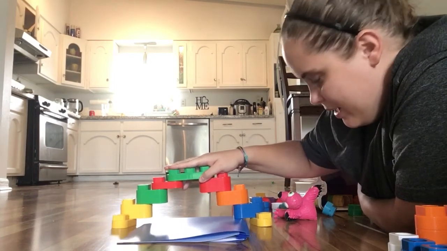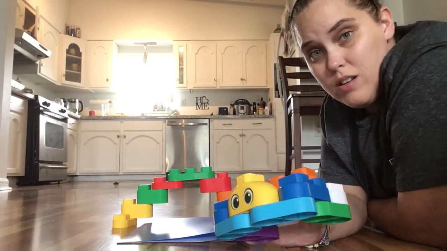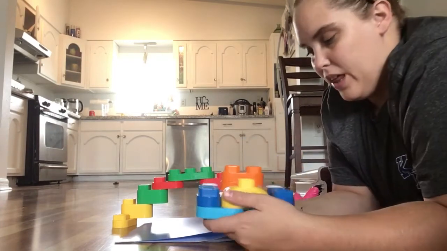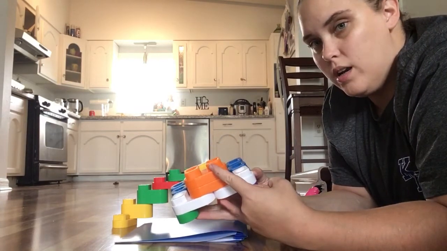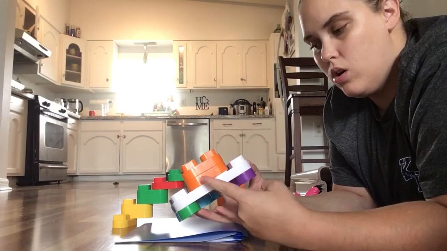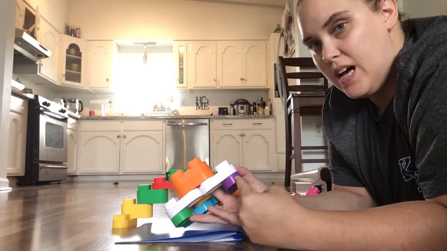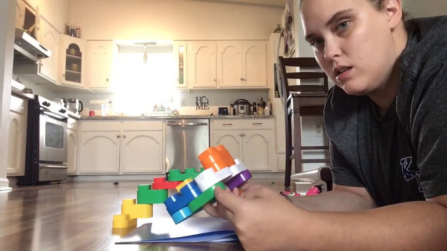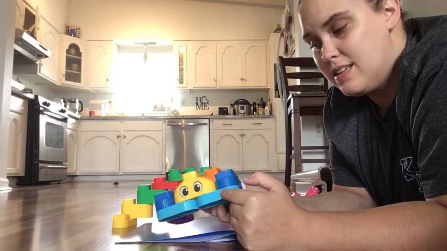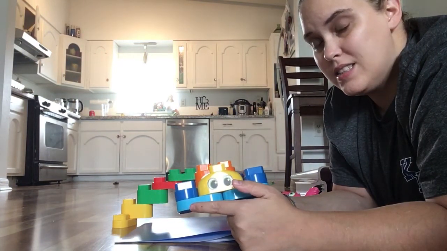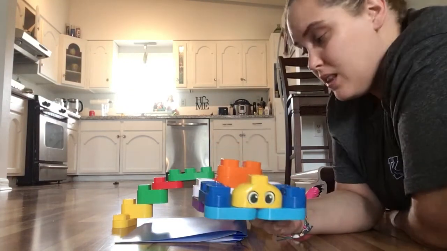Super cool. Now, let's count how many pieces it took us to build the boat. Let's start with the back and work our way to the front. Okay, so we had 1, 2, 3, 4, 5, 6, 7, 8, 9, 10, 11. 11 pieces to make the boat.